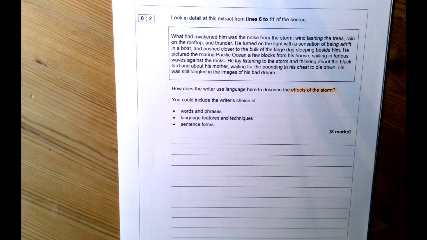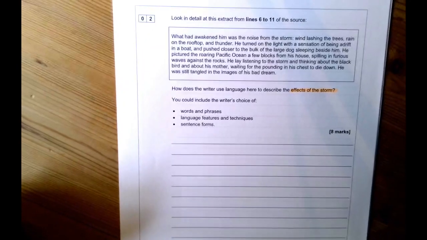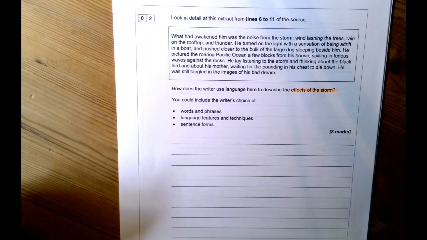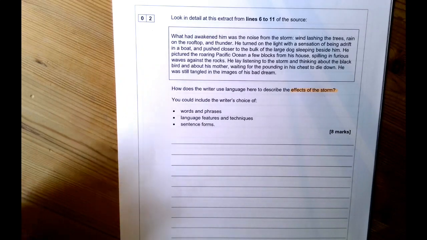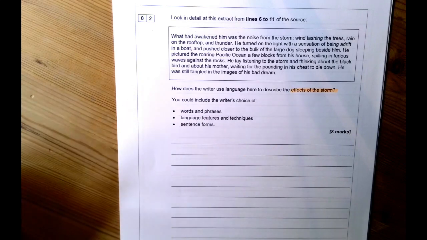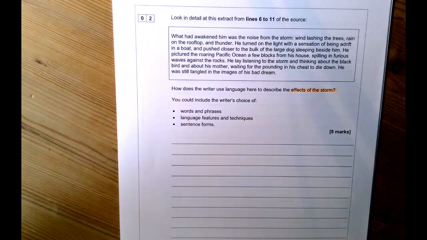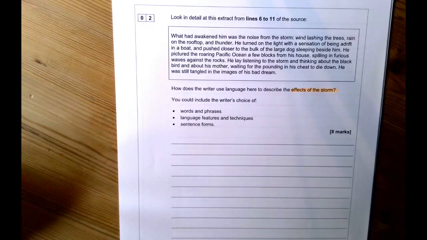Helpfully, AQA gives you a couple of little nudges as to the types of things that you could look at. So it says you could look at words and phrases, language features and techniques, and sentence forms. Whilst I usually try to stay away from sentence forms, so I'm not going to really touch on that, you might find something to say in that. But primarily we're looking for the language that the writer uses. So how does the writer allow us to understand what the storm was like through the language choices that they make, is essentially what they're asking us to do.